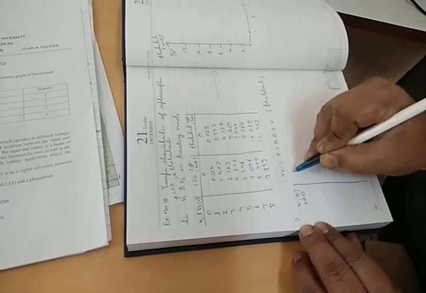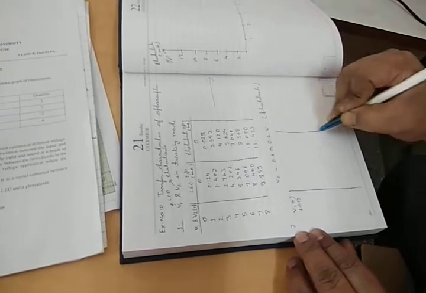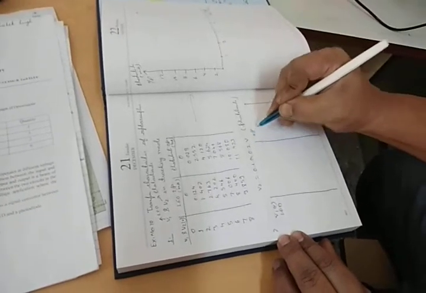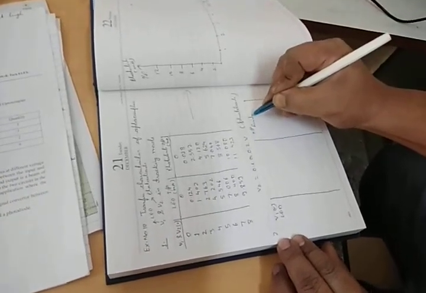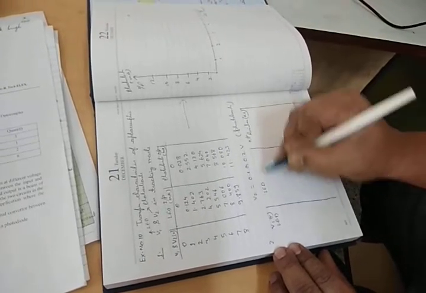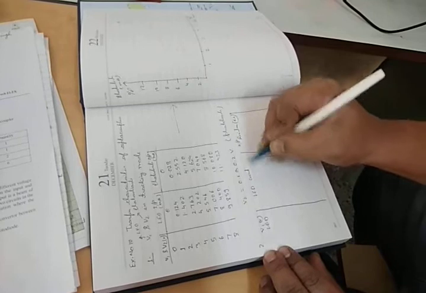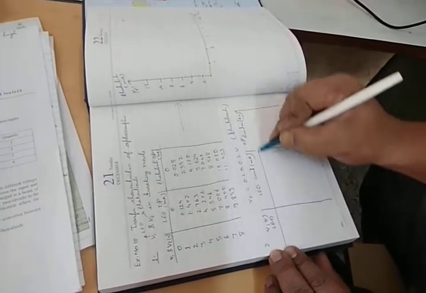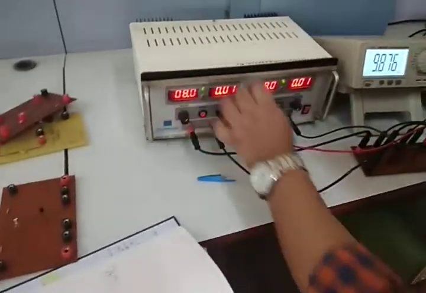You will see the output here. You will see the resistance in kilo ohm, and let's say LED current also we will take into picture, LED current in milliampere. So these are the readings we are going to see.